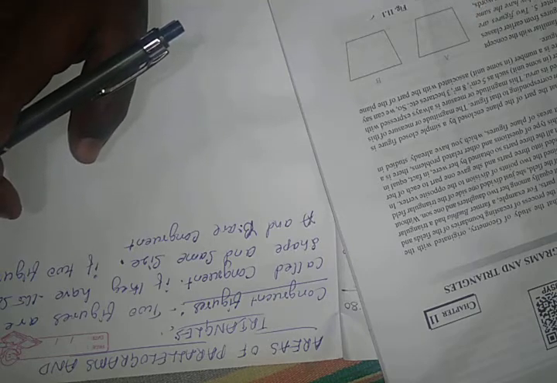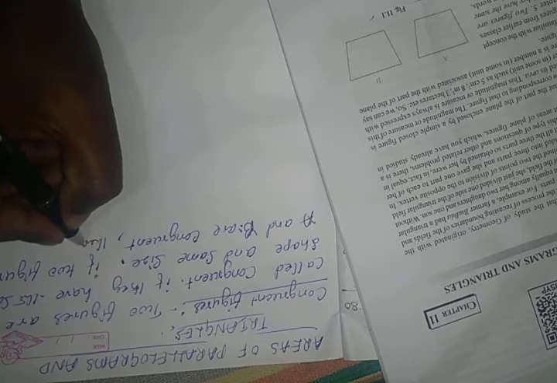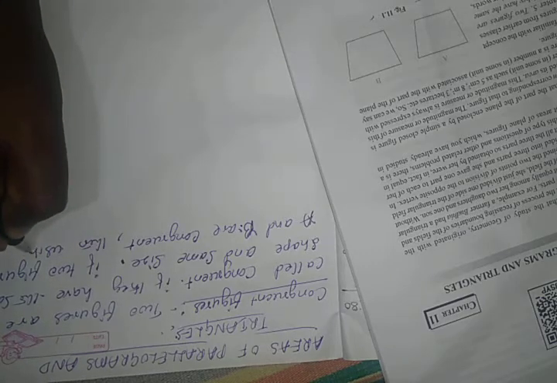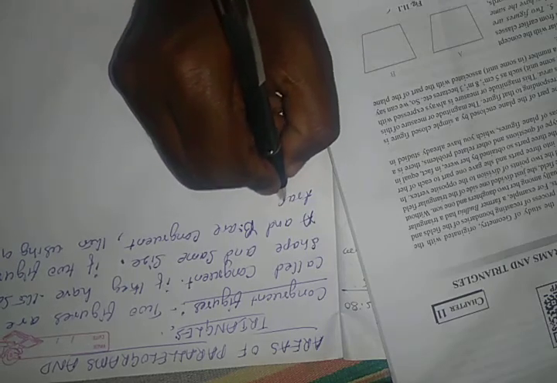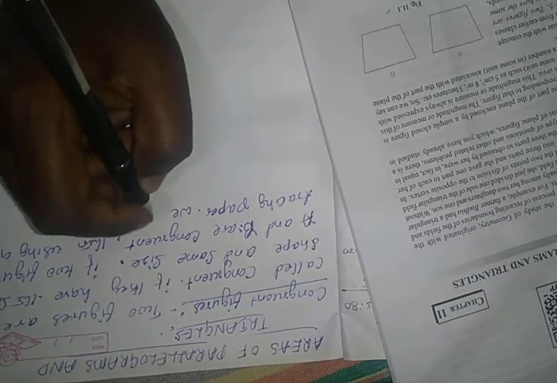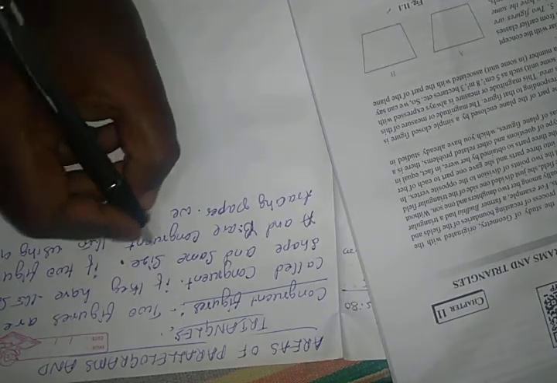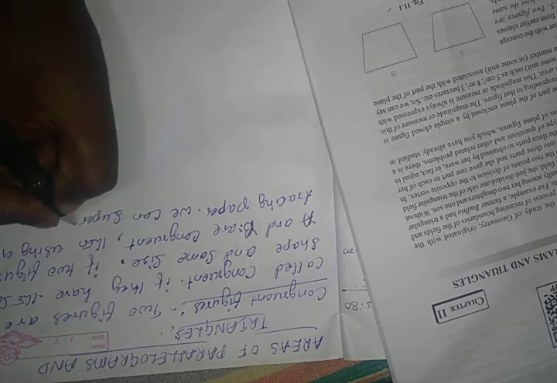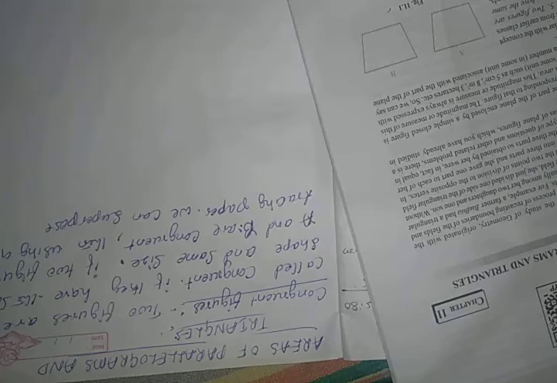Using tracing paper, you know that we can superpose. Superpose means one figure coincides with another figure.